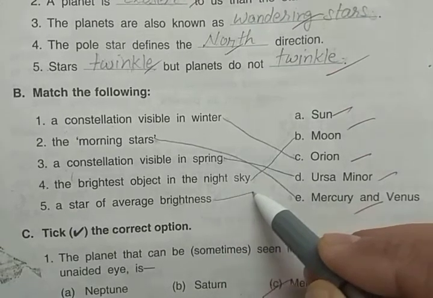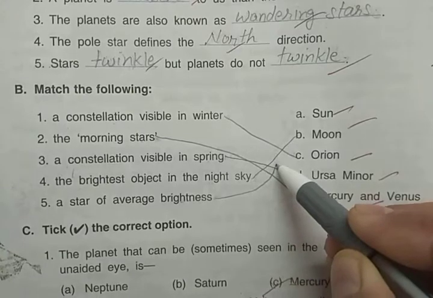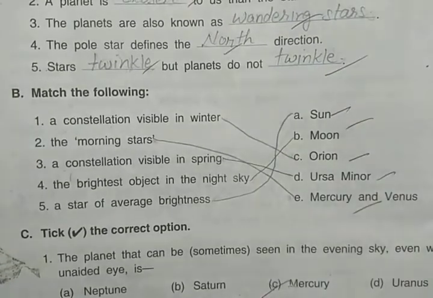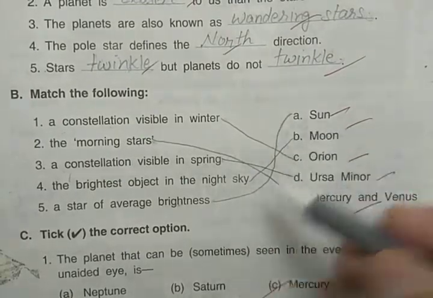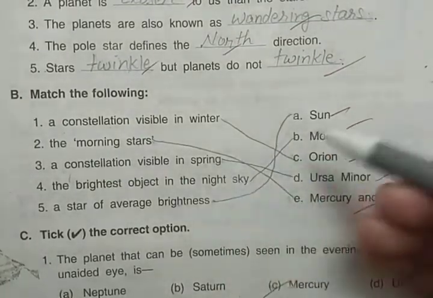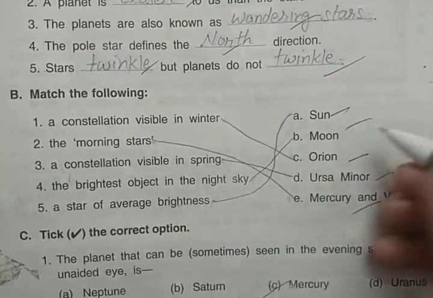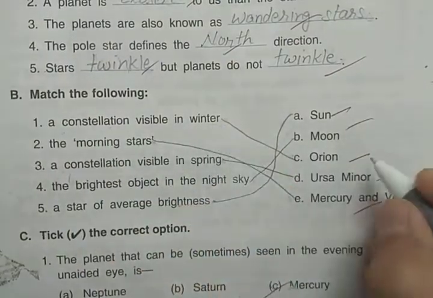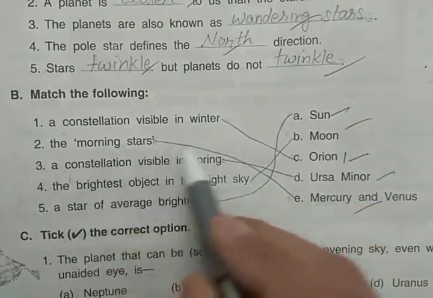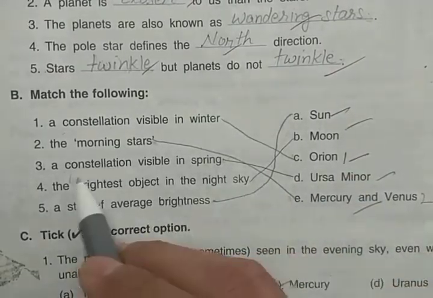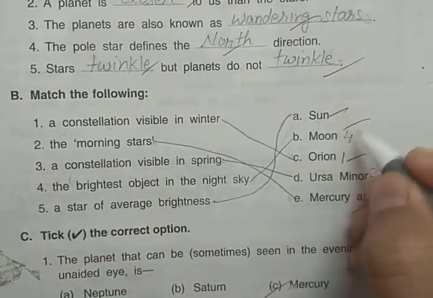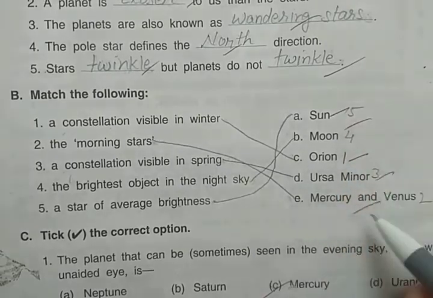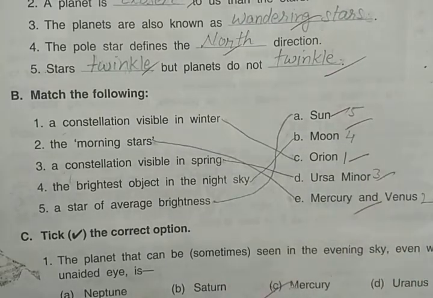So इसको हम like this, because यहाँ पर बहुत सारे स्पेस कम है जिसकी वजह से हमको इस तरह से मैच करना पड़ा. Otherwise you can also write the numbers here. So first, a constellation visible in winter, this is number 1. Now morning star, this is number 2. Constellation visible in spring, this is number 3. Brightest, this is number 4 and this is number 5. So that आपको confusion ना हो कि कहाँ से कहाँ line लगी हुई है, you can also write the numbers.